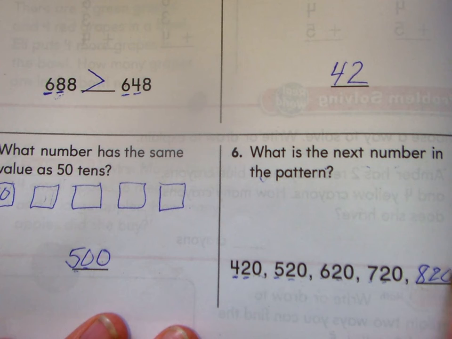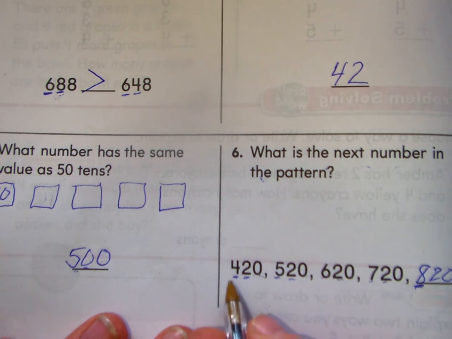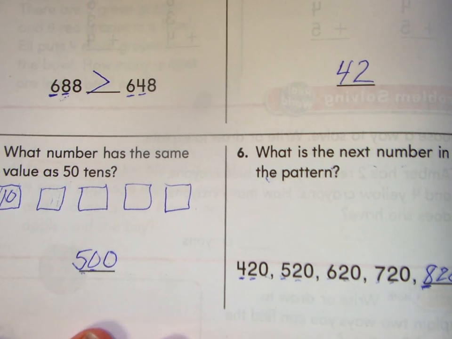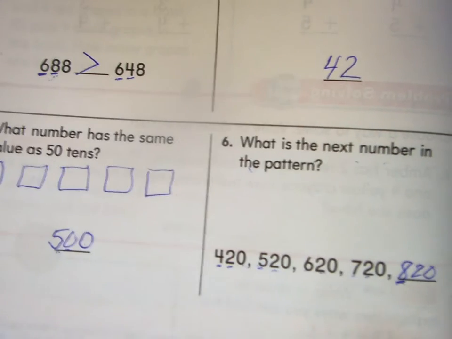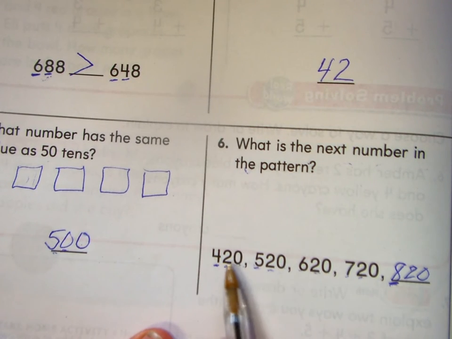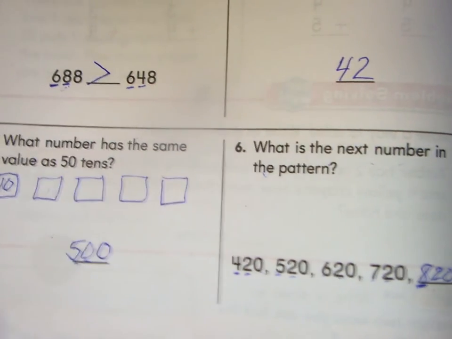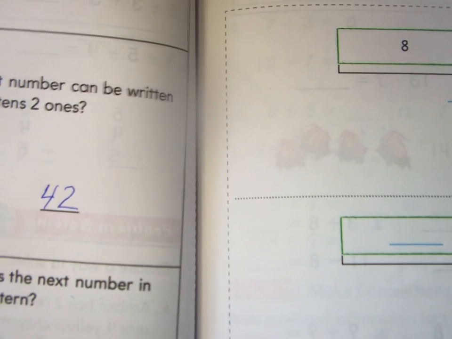820. Las centenas cambió 4, 5, 6, 7, 8 centenas. What are they adding, by the way, every time, boys and girls? They're adding 100. They're counting by hundreds, but they began at 420. Están contando de 100 en 100, pero empezando en 420. Por eso 820.